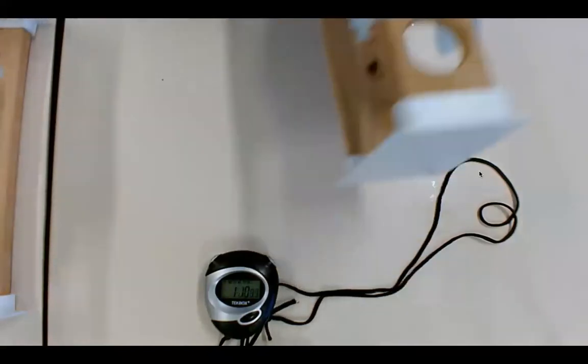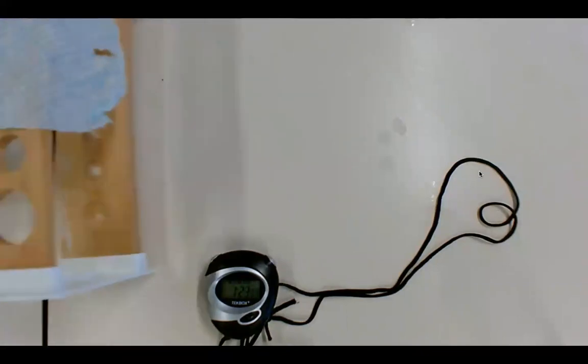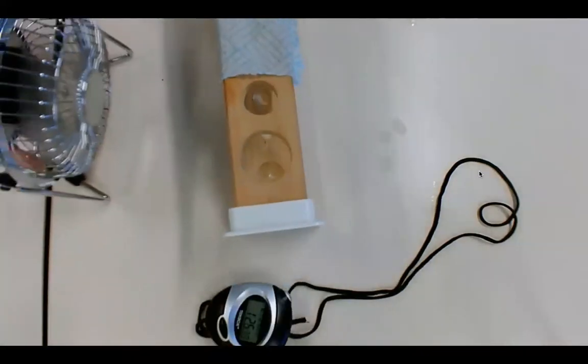I then place them in 3 different areas. I have one in an open window. I have one on top of a warm radiator, not a really hot one, but a warm radiator. And I have one in front of a fan like this.